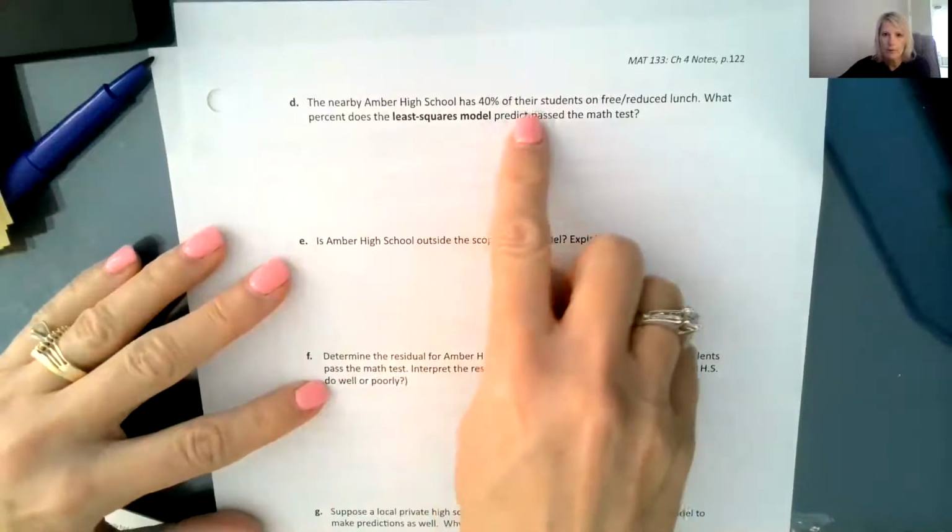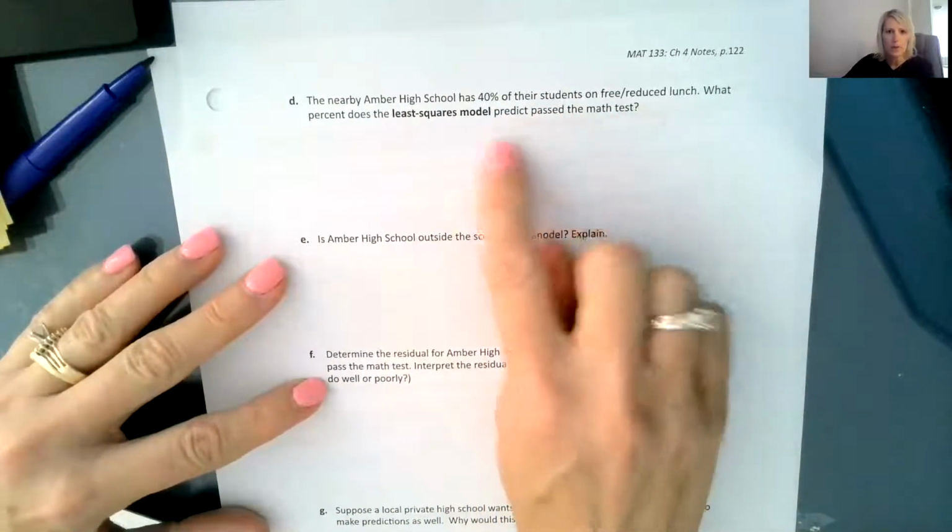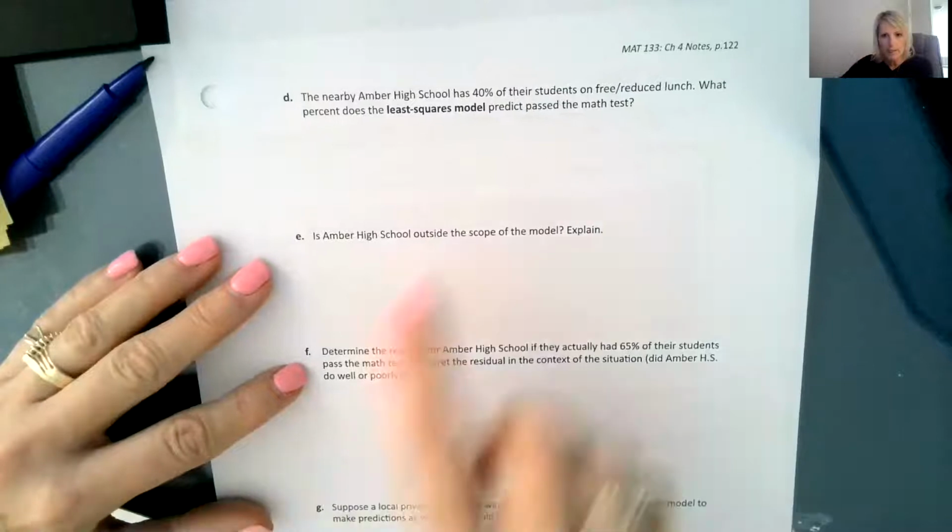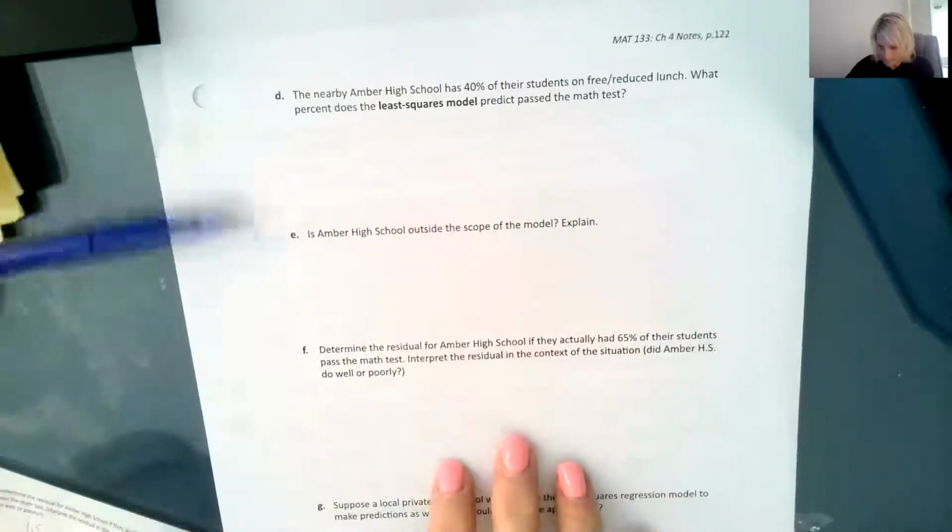Okay, so there's a nearby high school called Amber High School. It has 40% of their students on free or reduced lunch. What percent does the least squares model predict pass the math test?